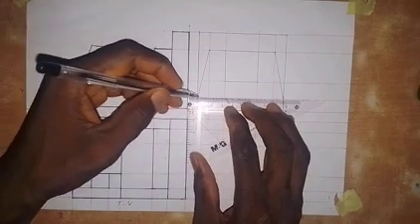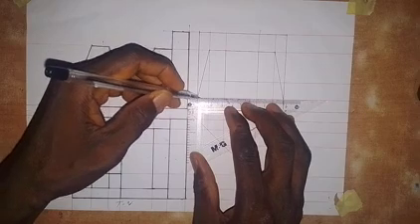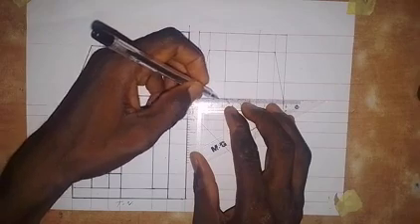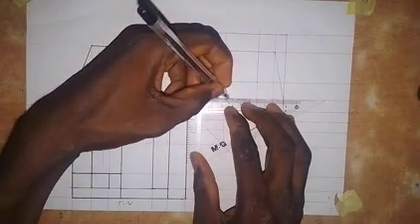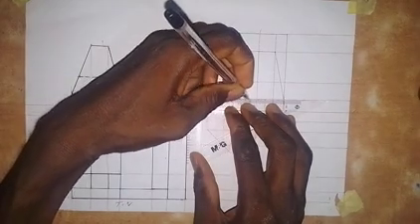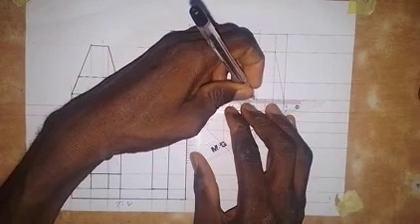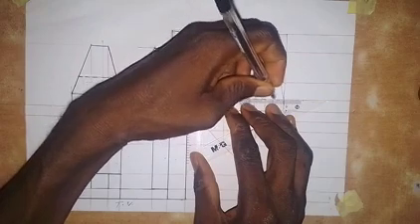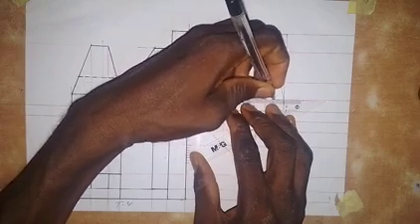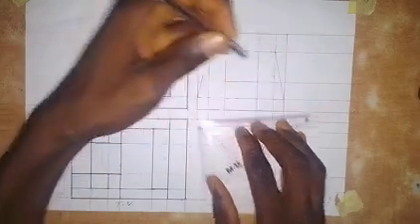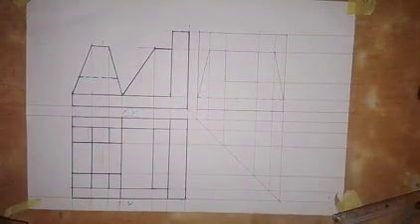We draw it with a short dashes line like this. Okay, so that is what we have there.